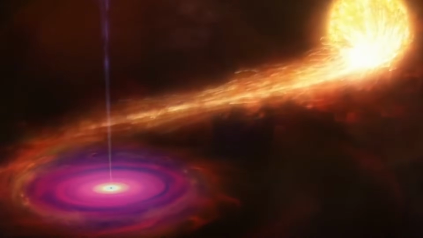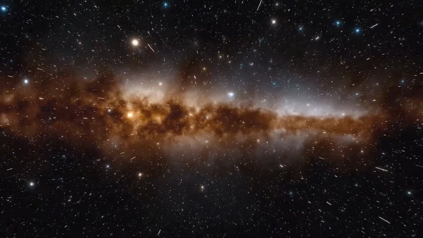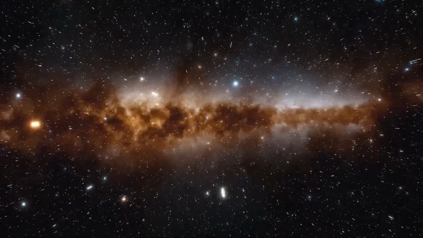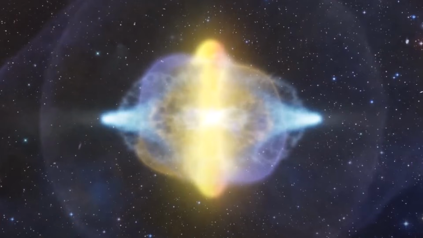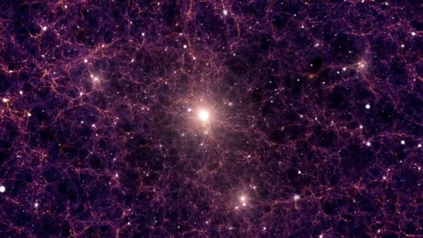Hydrogen and molecular gas, normally abundant in spiral galaxies, are missing from much of the disk. Residual clouds exist only in scattered, isolated pockets. Without the inflow of fresh material, the galaxy can no longer replace gas consumed by previous generations of stars, leaving star formation to falter and eventually stop.